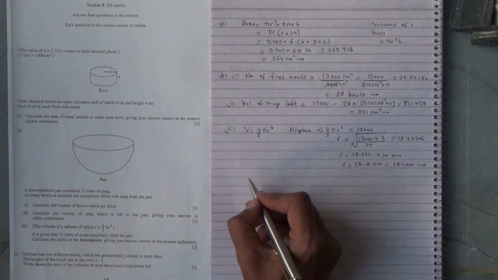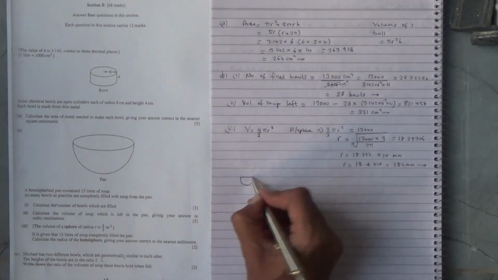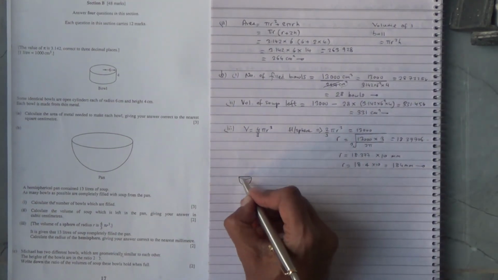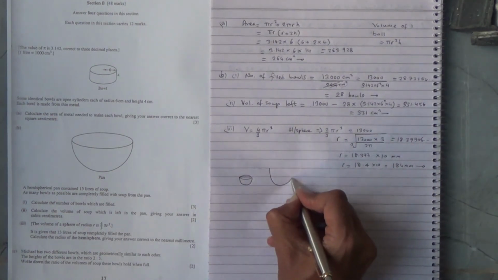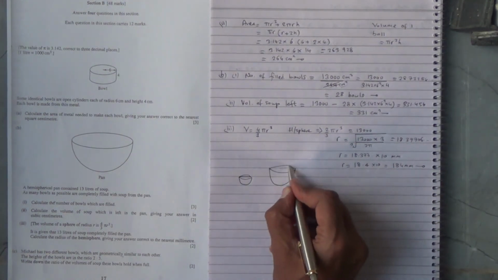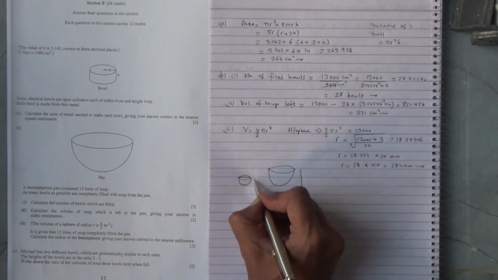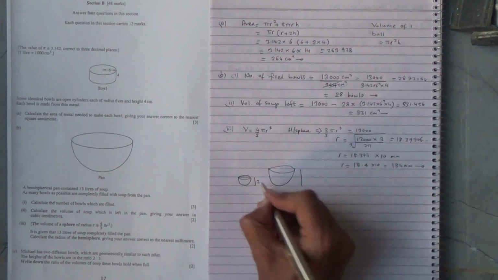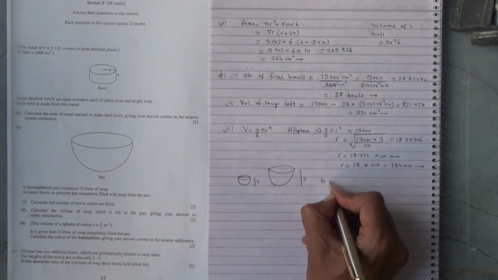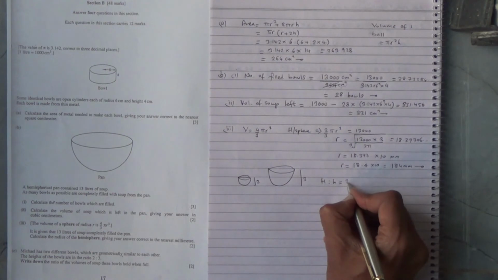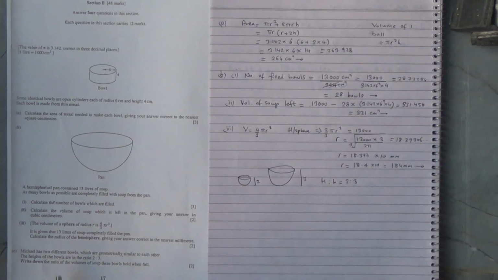Okay, for the last part of the question, Michael has two different bowls which are geometrically similar to each other. The heights of the bowls are in the ratio 2:3. So let's say this is one bowl and this is the other one. Okay, the heights are in the ratio 2:3. Big H is to small h is equal to 2:3. Write down the ratio of the volumes of these bowls when full.